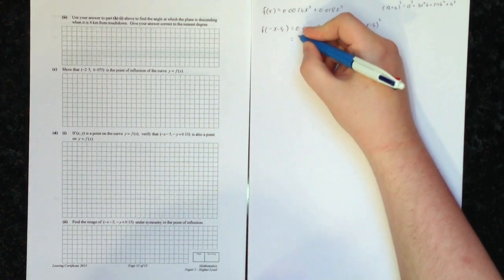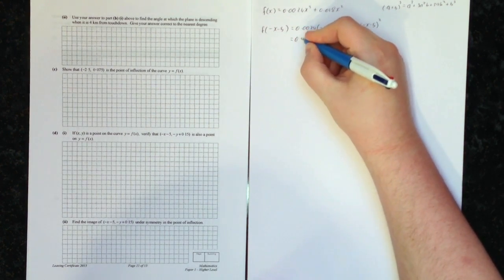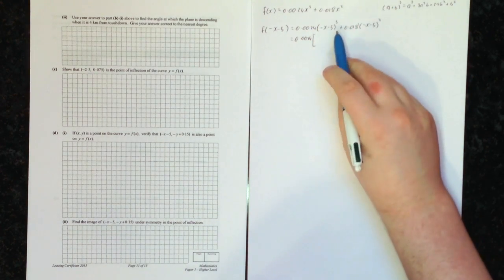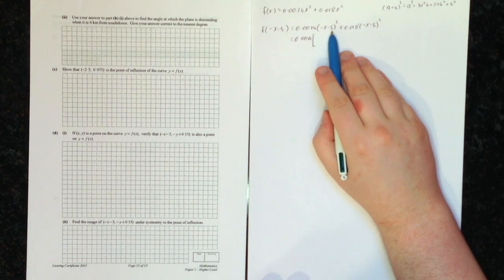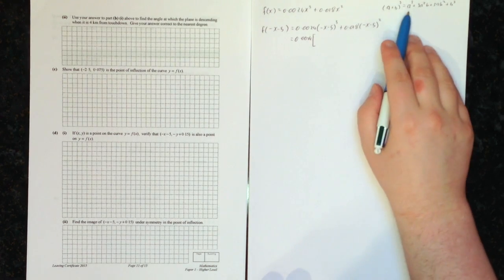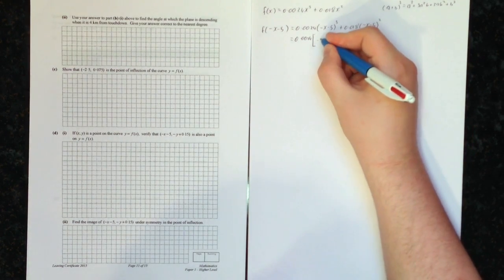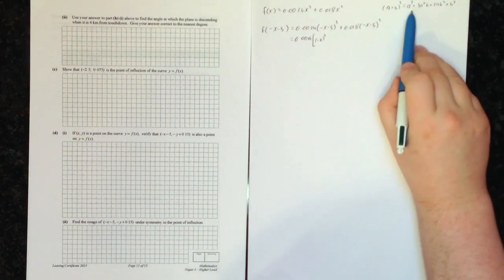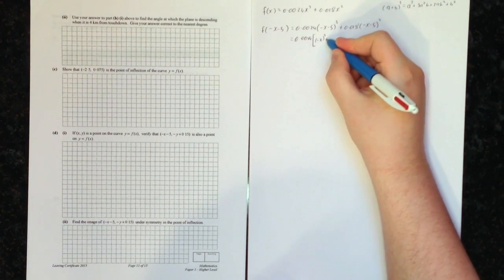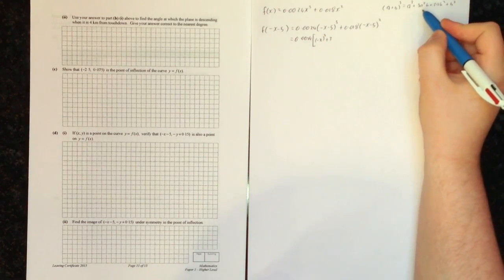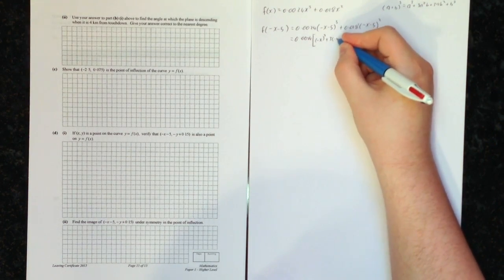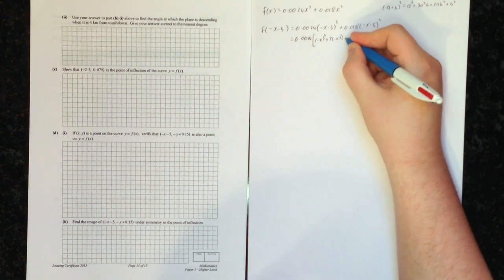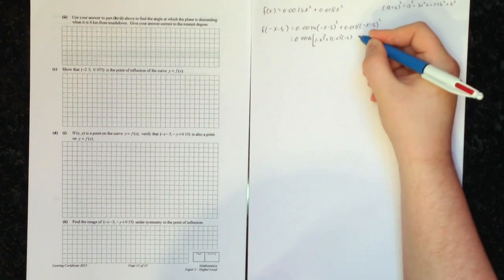So this is going to be equal to 0.0024 multiplied by, and this is (a + b) cubed, so this is the first thing cubed, so that's (-x) to the power of 3, plus 3 times the first thing squared, so that's (-x) squared, multiplied by the second thing, which is -5.